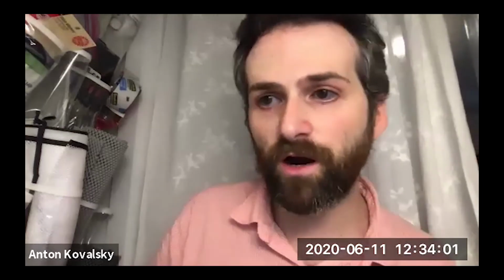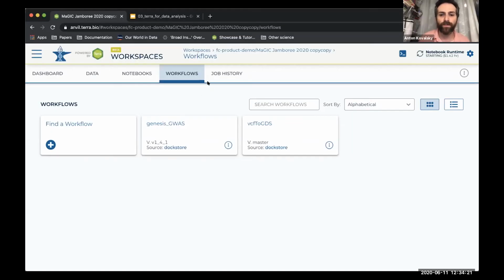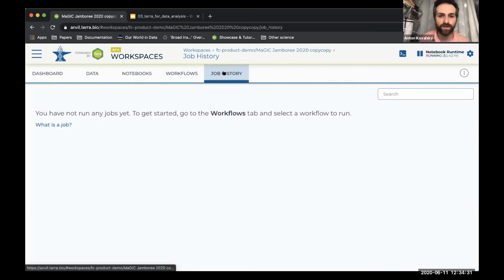And the workflows are basically the counterpart, the alternative to the interactive analysis. We host basically these 2 types of analyses. One are batch workflows that you submit to the Cromwell execution engine, and the other are interactive Jupyter notebooks. And once you launch one of these workflows, you will see a record of that job in the job history tab. So obviously this job history is going to be empty since I only just created this workspace.